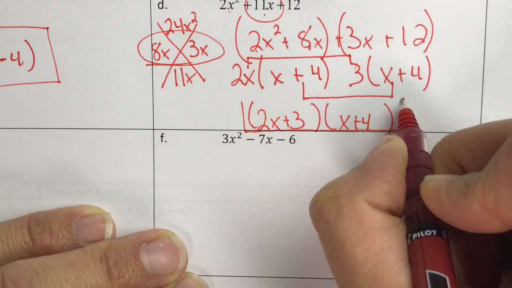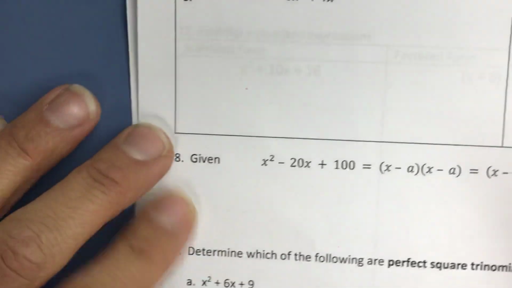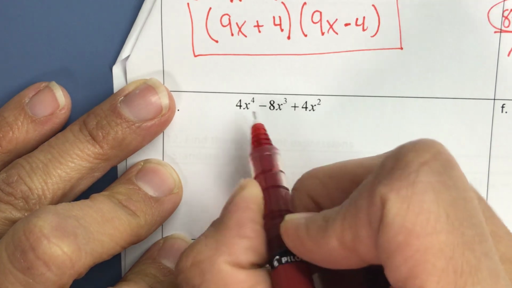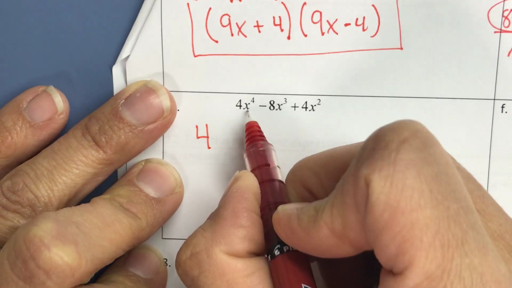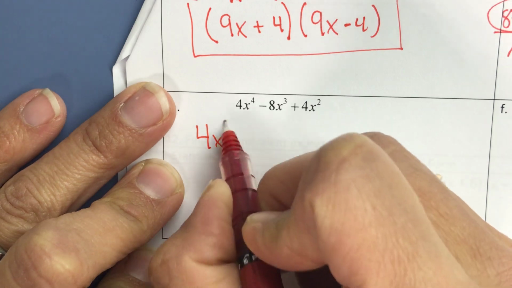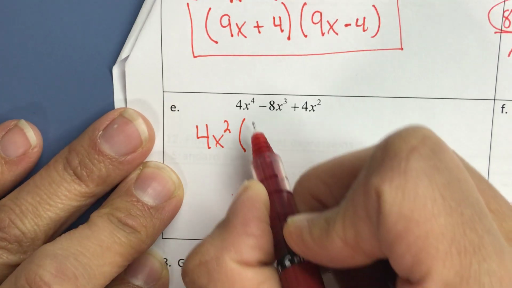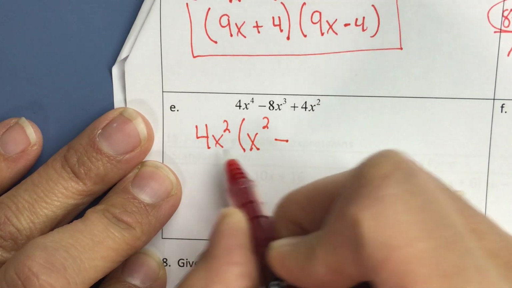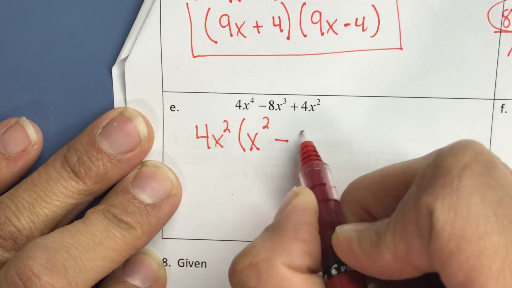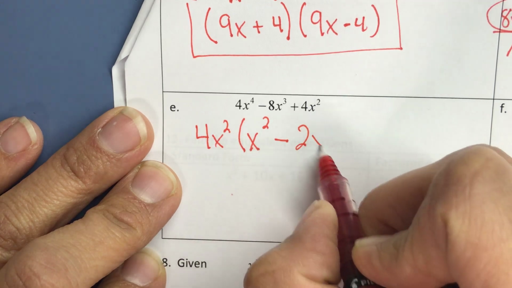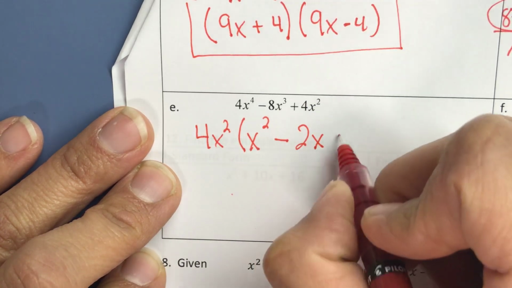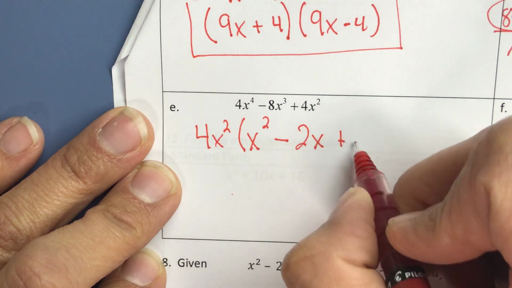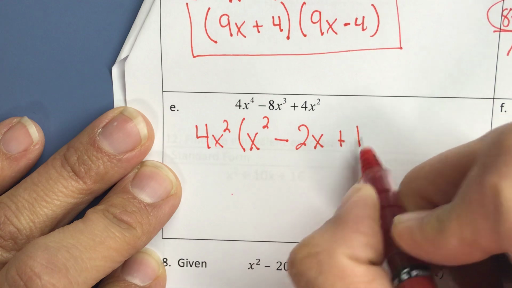All right, so letter E. So here when I look for a GCF, again, what I would look for is the smallest number, which is 4, and I can take a 4 out of all of these. And I also noticed I can take 2 x's out of all of them. So 4x squared, and what gives you 4x to the 4th? Well, I just need x squared. And 4x squared, and what gives you 8x cubed? Well, 4 and 2 give you the 8, and x squared, I need another x to get to x cubed. And then 4 and what gives you 4? A 1, and x squared to x squared, that's still just 1.